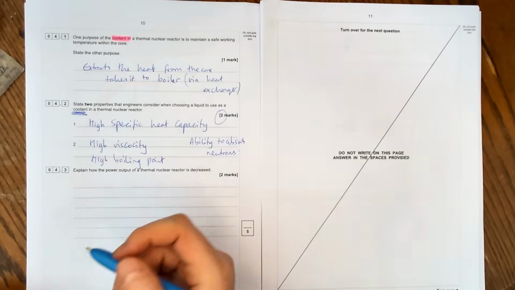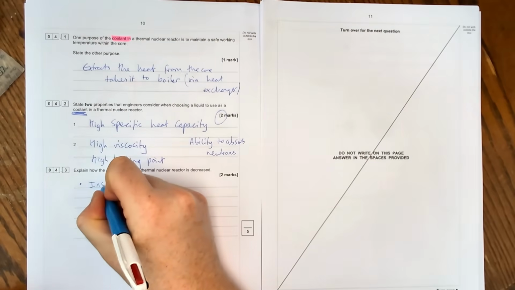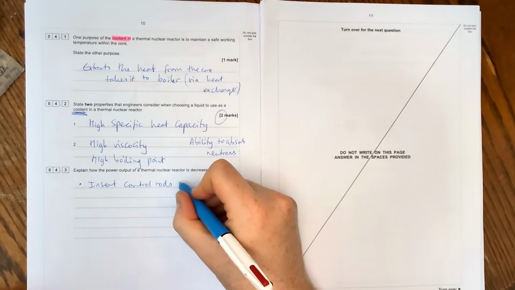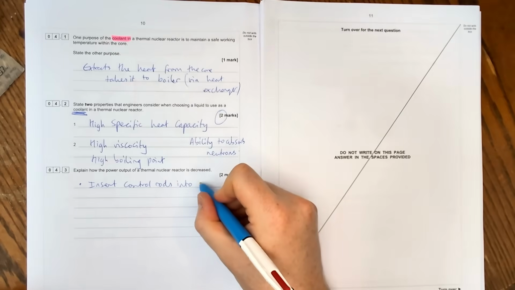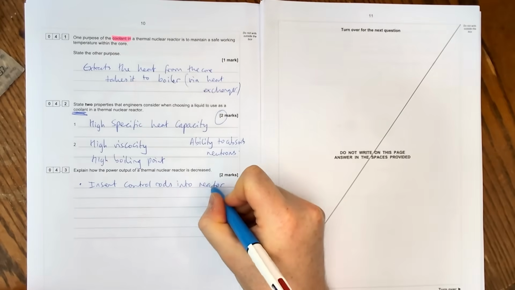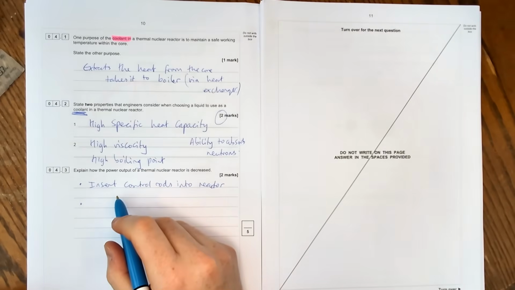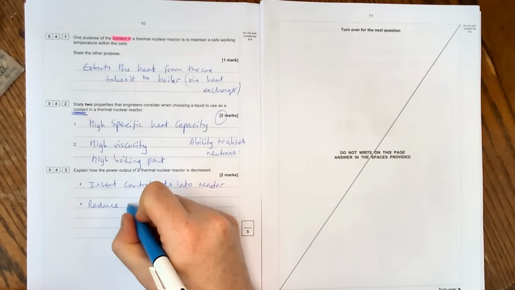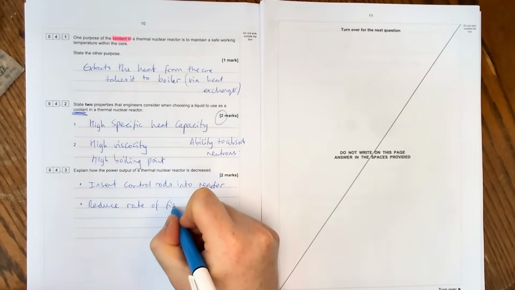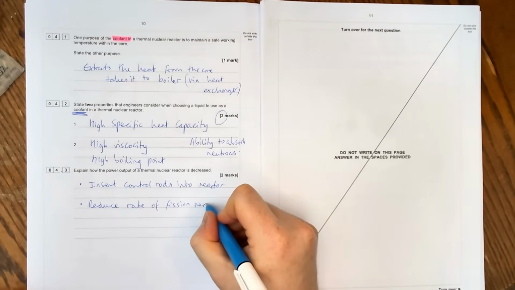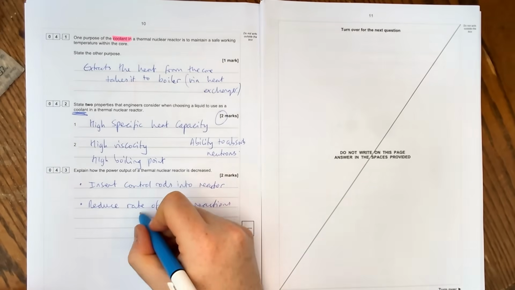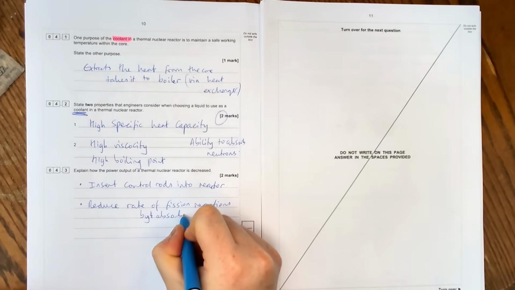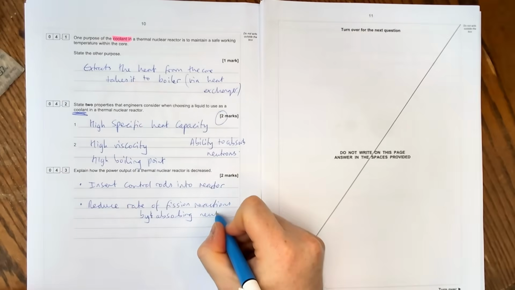A little bit easier, this one, I would say. So what we do is we insert or lower control rods into the reactor. The reason we do that is that control rods absorb neutrons, so you want to reduce the rate of fission reactions. You could say absorbing neutrons, but you actually need that for this mark, which is interesting. Absorbing neutrons will be absolutely fine for your 2 marks there.